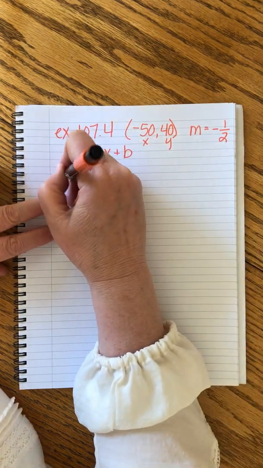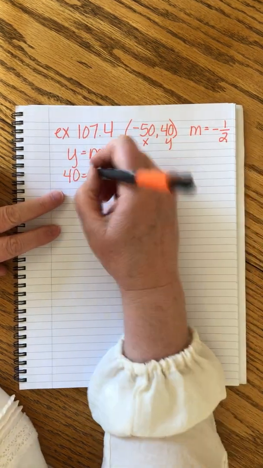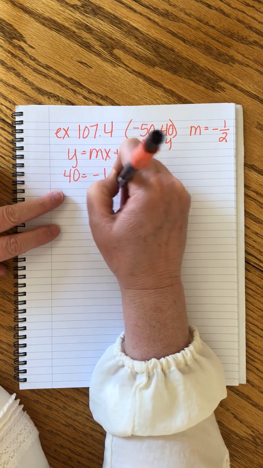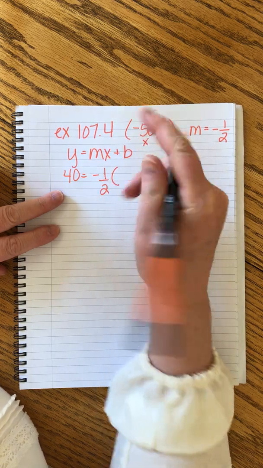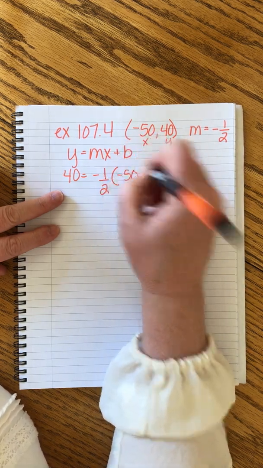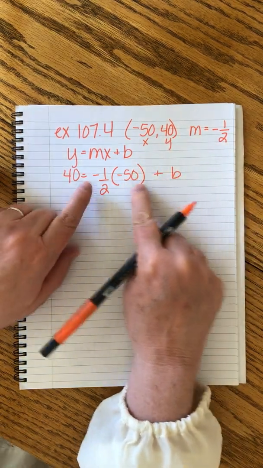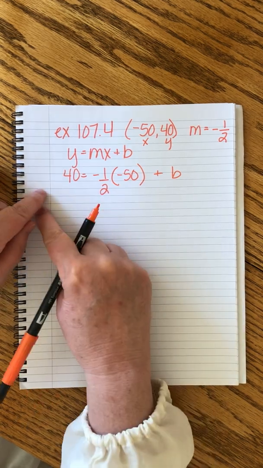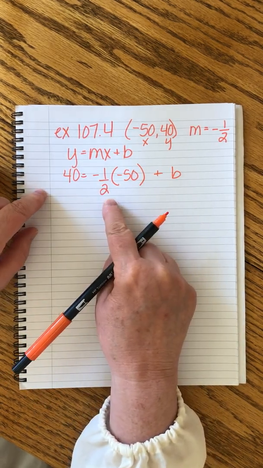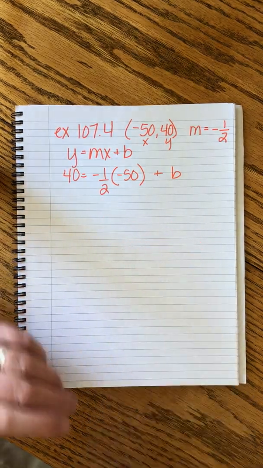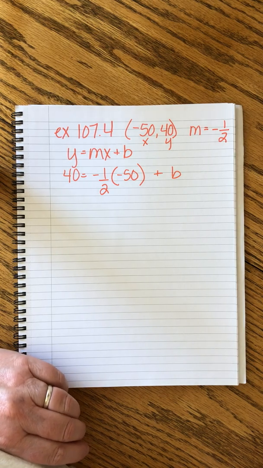Okay, let's plug in. 40 equals minus 1/2 times x, which is minus 50, plus b. Remember, we're solving for that, so we're going to simplify this and then subtract it to get it to go to the other side. Swim that fishy. All right, are you ready? Me too.